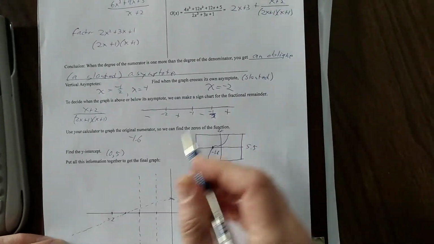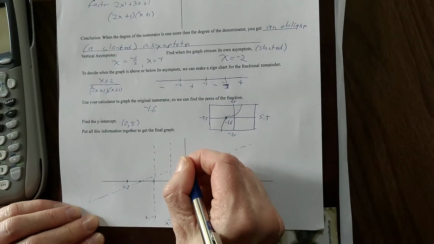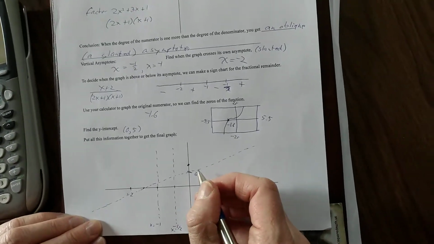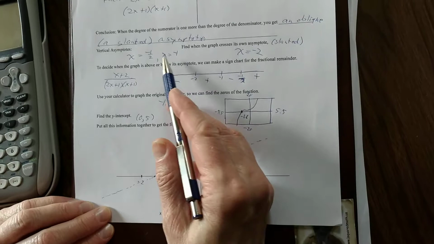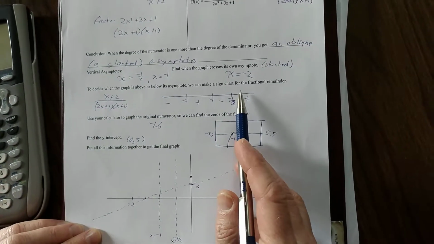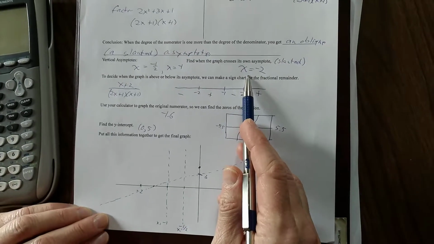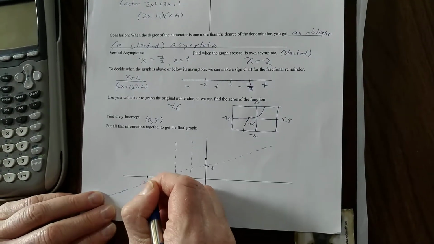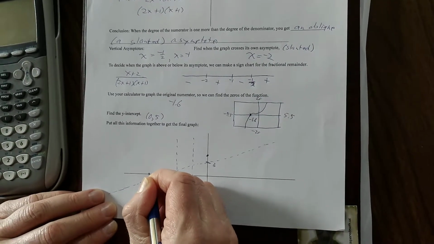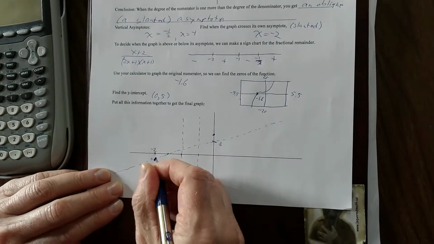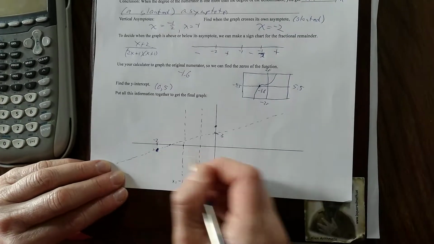And that's so I'm going to be able to fit all the important details of the picture in. Now we also got a y-intercept of 5, so that's going to be slightly higher. That's for the graph itself. And what are we missing? Okay, we've got our asymptotes. The graph crosses its own oblique asymptote at negative 2. So I'm going to draw right where I had labeled it, and I'll put the negative 2 above. That's where I'm actually on the oblique graph, when x is negative 2.